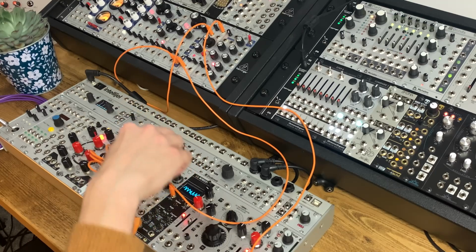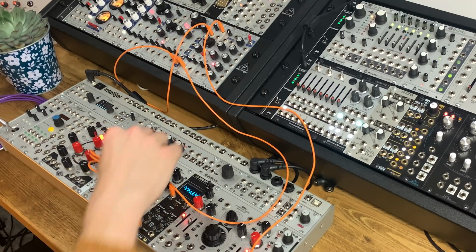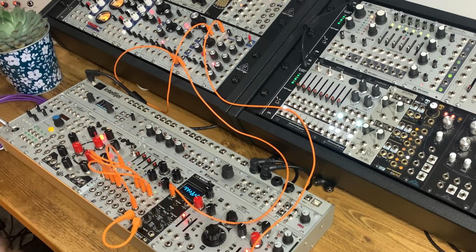so this is getting faster and slower, controlled by this sine wave. Let's bring a little bit of that channel 2 back in.